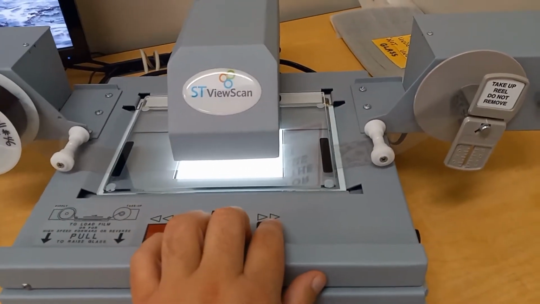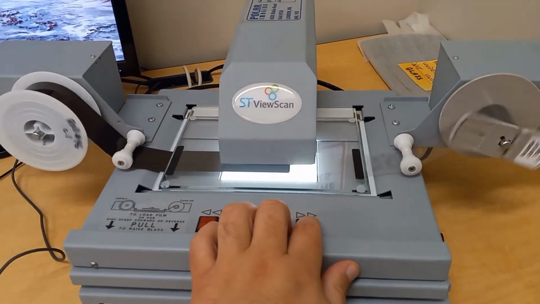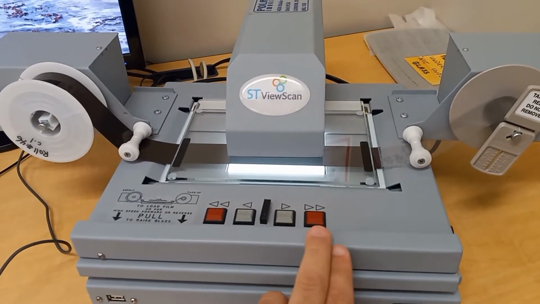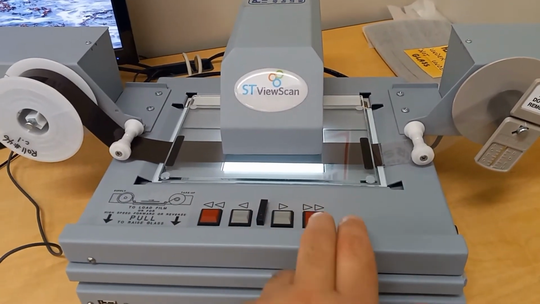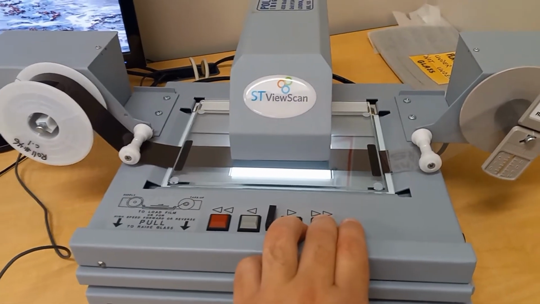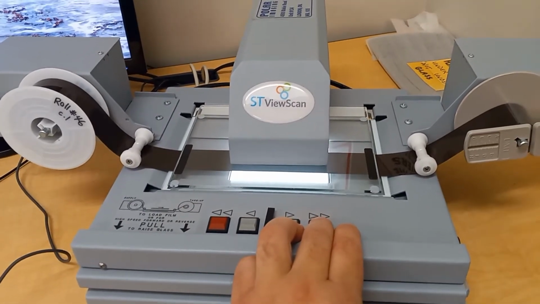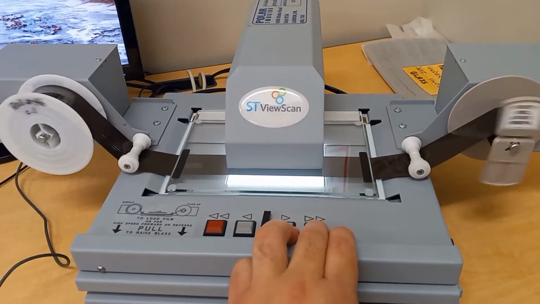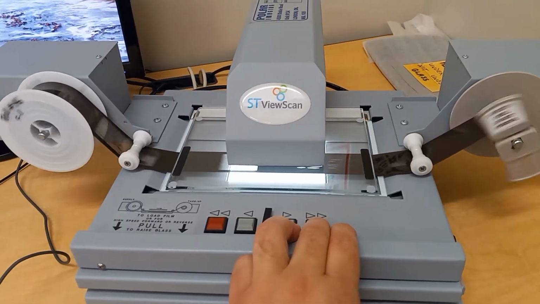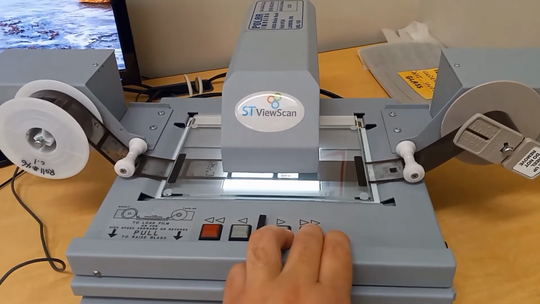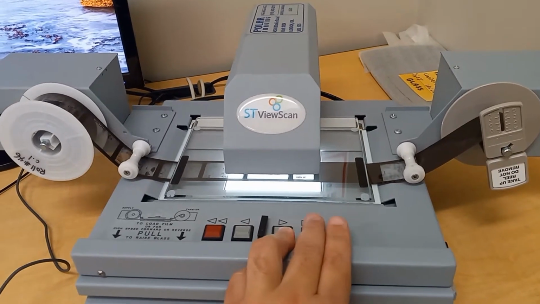And you can move the reel ahead. Now I'll tell you about these buttons in just a minute and what they do, but I'll tell you that this red forward button is the fast forward button. And we're just going to move it ahead a little bit until we start seeing issues. There we go. Okay, now we can begin to work with that.